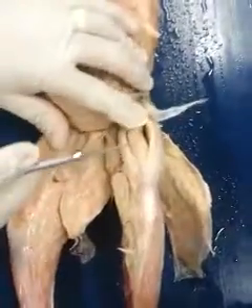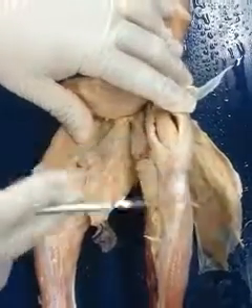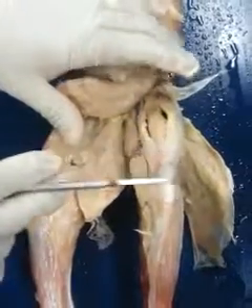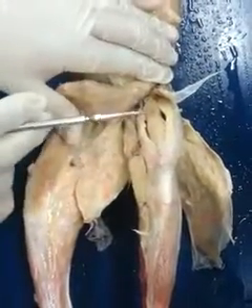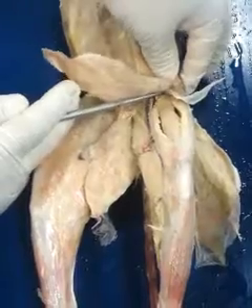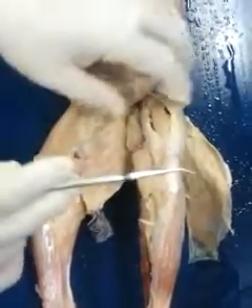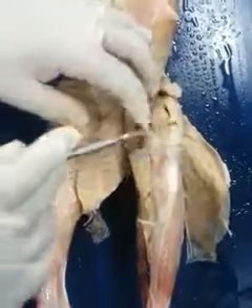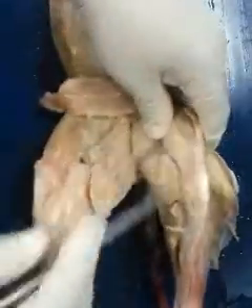Right? Remember, the action of this is going to be to extend the knee. The main actions are to extend the knee as well as flex the hip. But always think about the knee first. That's what I want you to remember. So those are the quadriceps.